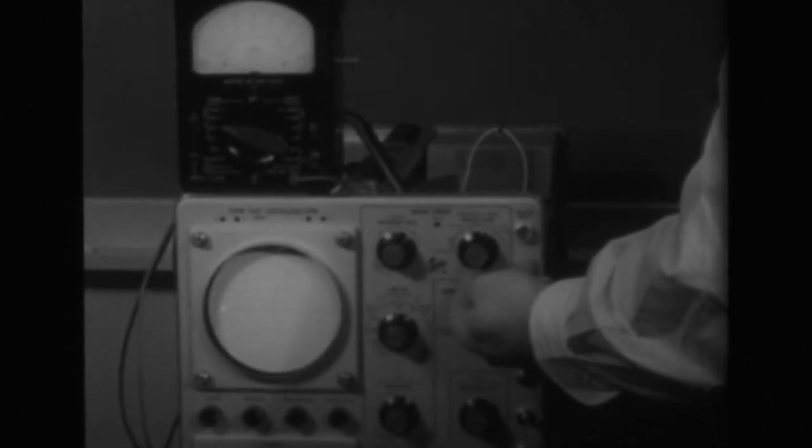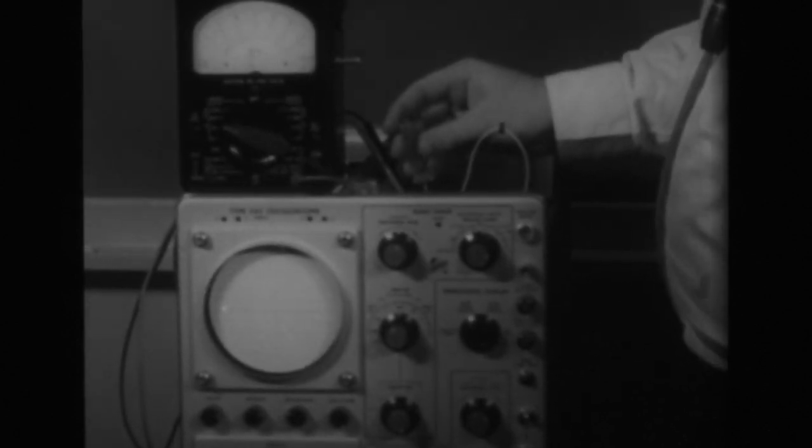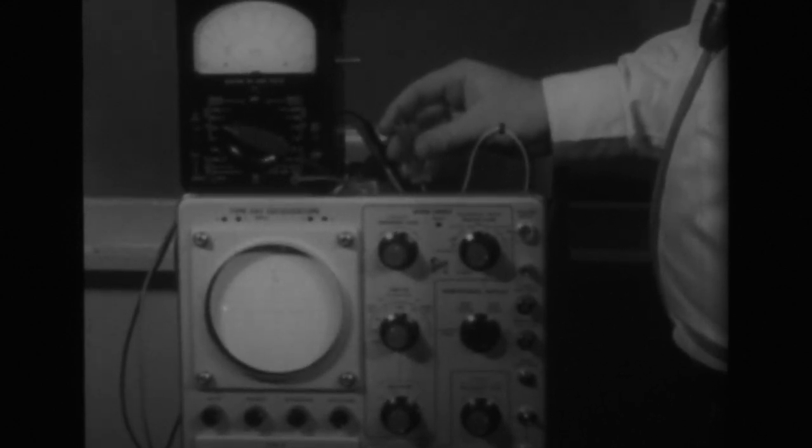Next, turn the trigger slope selector switch to minus internal. Again, be sure you stay in DC coupled mode. Now, adjust the internal trigger DC level pot with a screwdriver so that the meter reads the same voltage as you have obtained before, namely about 1 volt.